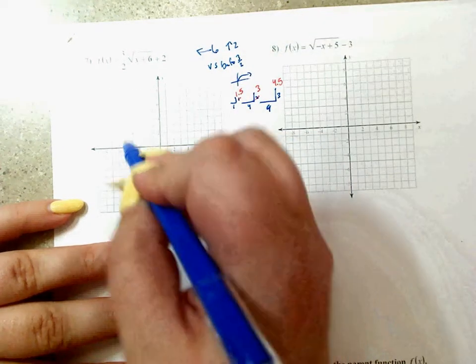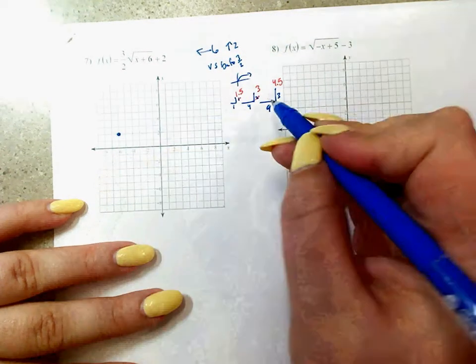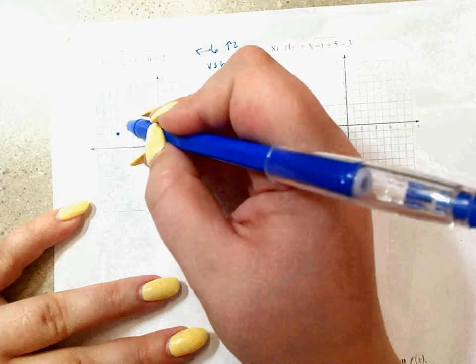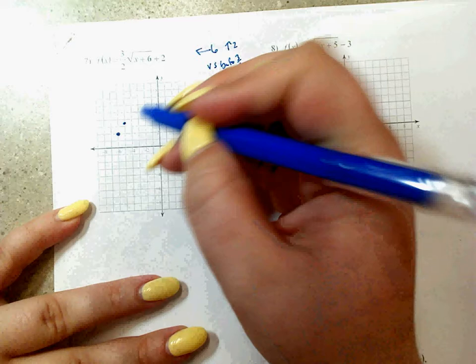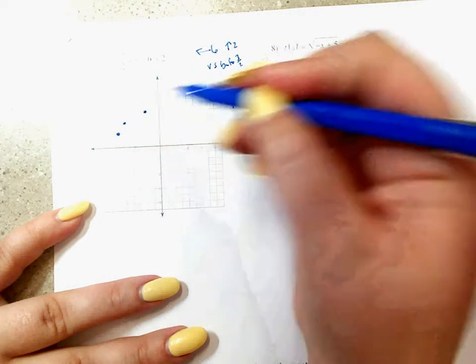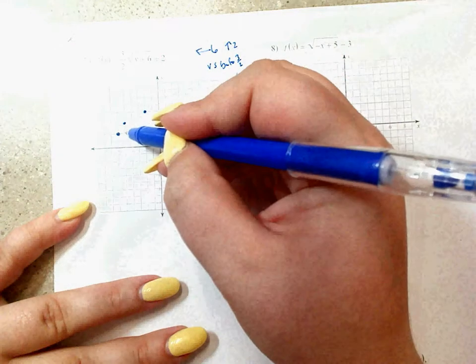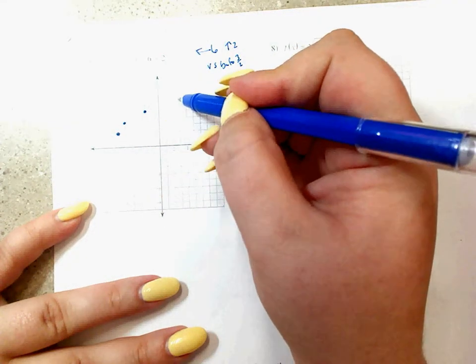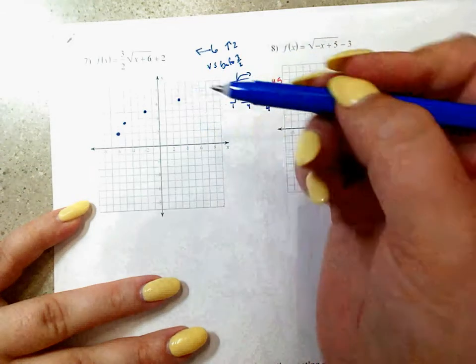So if we go left 6 and up 2, and then we follow this pattern, we're going to go right 1 and up 1.5. We're going to go right 4, and up 3. And we're going to go right 9 and up 4.5. So from -6, it puts me at 3 and up 4.5. And that is my original function.